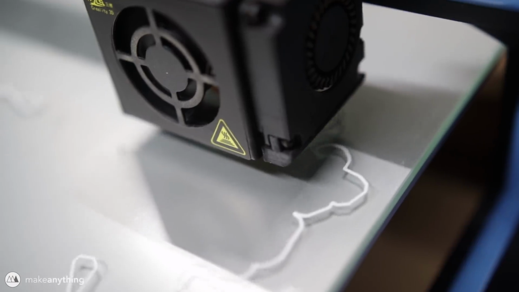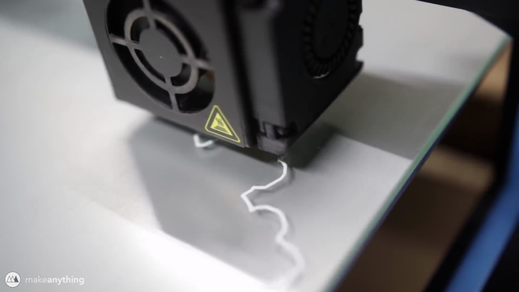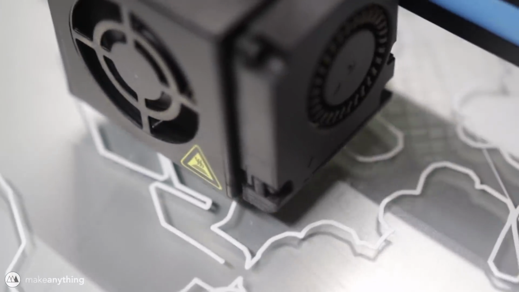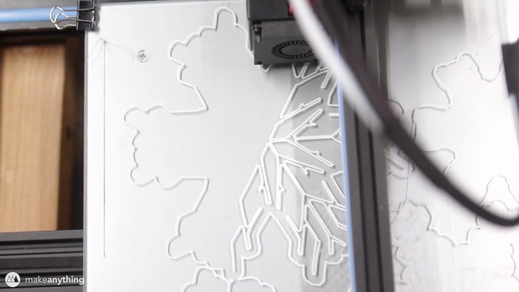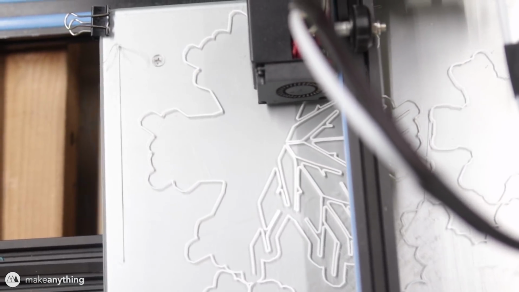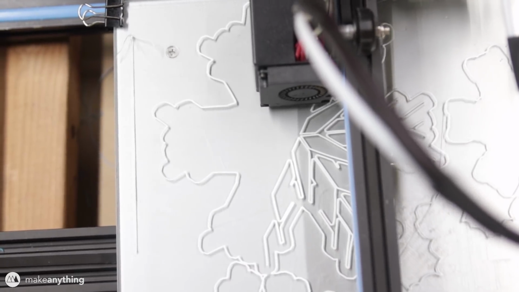Here we've got the start of a print, this build plate full of snowflakes, which I'm printing on my CR10 and my CR10S. They both handled these snowflake models really well, and they all printed out quite amazing, and they're pretty fun to watch too, because it's drawing out this intricate pattern on the first layer.